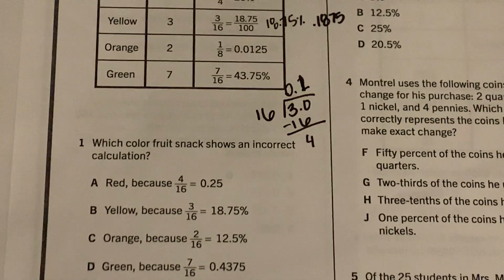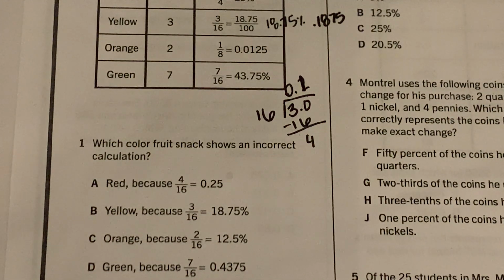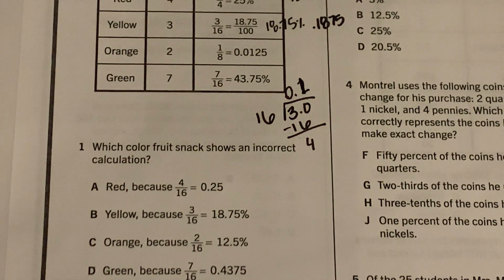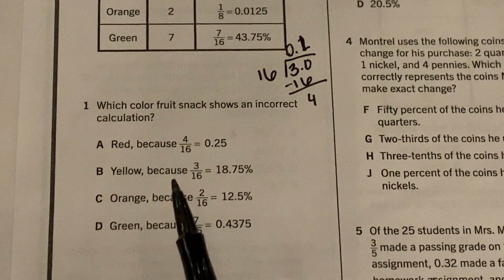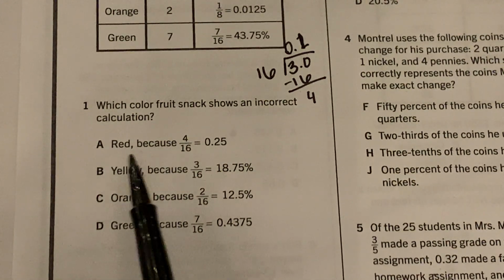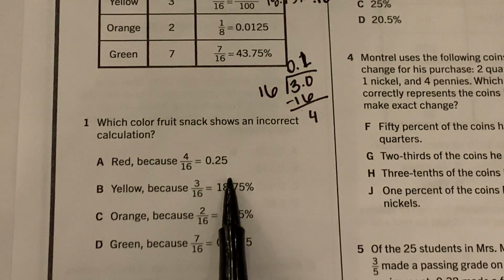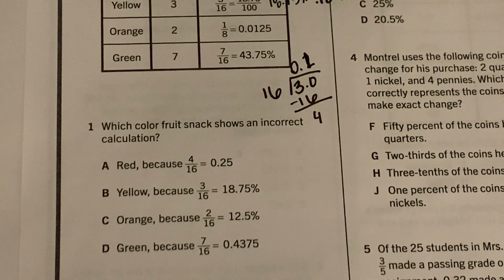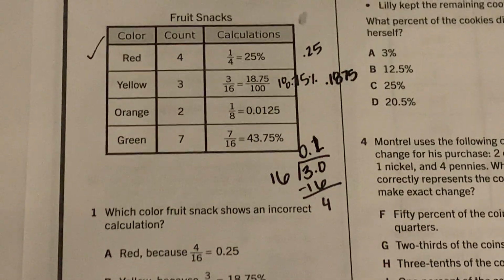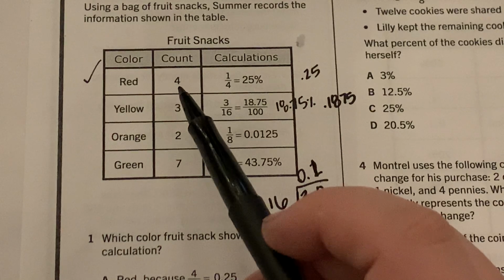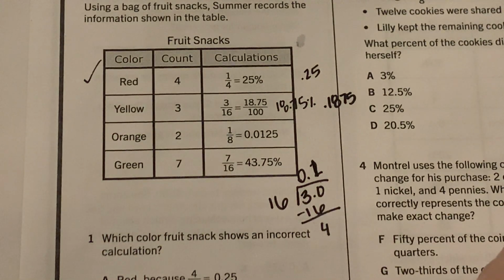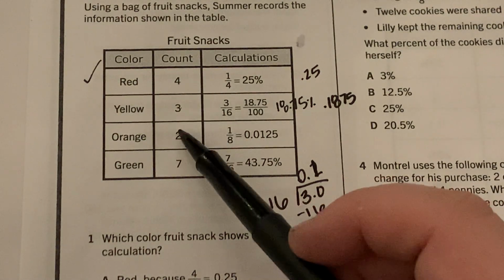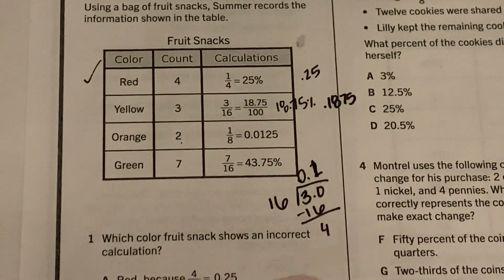Okay, now, I want you to look at the answer choices for just a minute. Okay, A says red because 4 over 16 equals 0.25. In the chart, it's 1/4, but 4 gummies out of how many total gummies? 4, 5, 6, 7, 8, 9, and 9 plus 7 is?